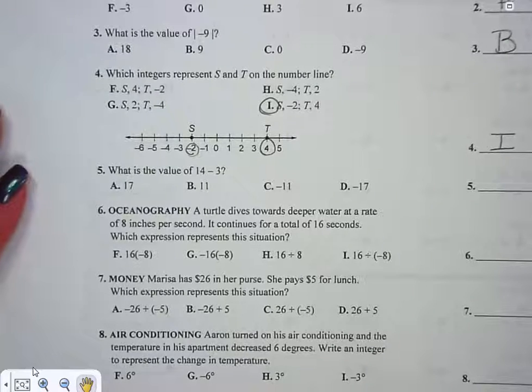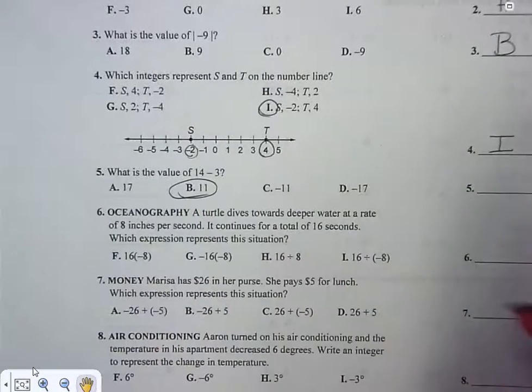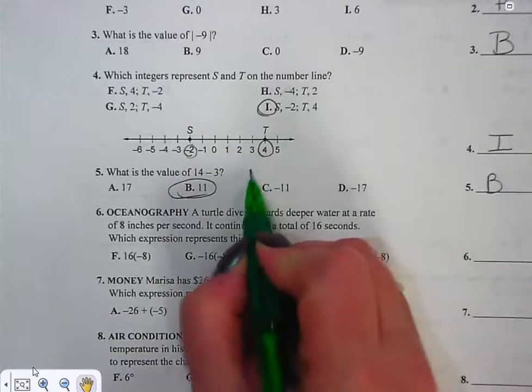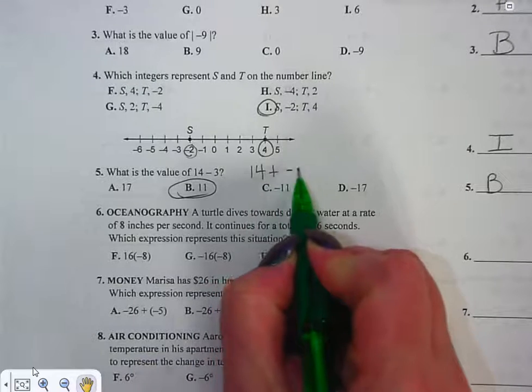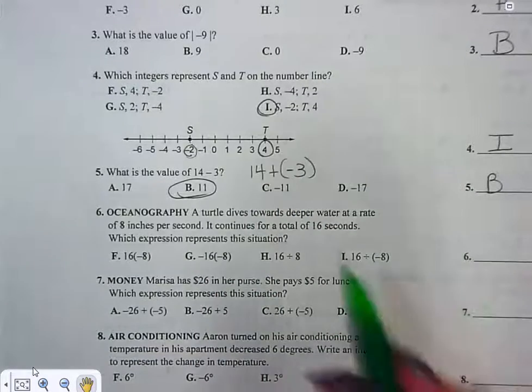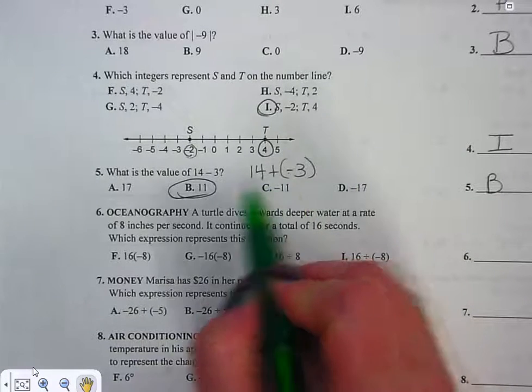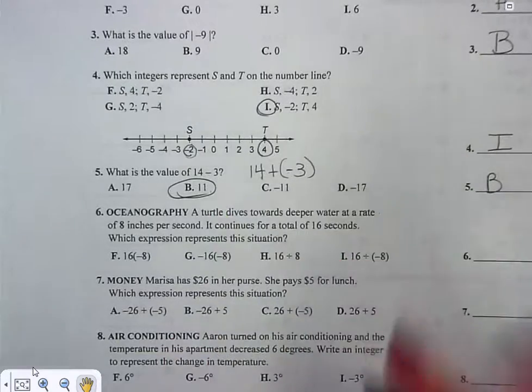Number 5, what is the value of 14 minus 3? On that problem, do I need to add a line and change the sign, or do you know how to subtract that? You already know how to subtract that. Mason, what's the answer? B, 11. If you said 14 plus -3, if you did add a line and change the sign, would you get the same answer? Yes. You're at 14, and you move 3 in the negative direction, you're still going to end at 11.